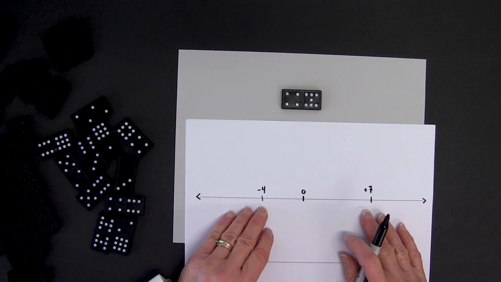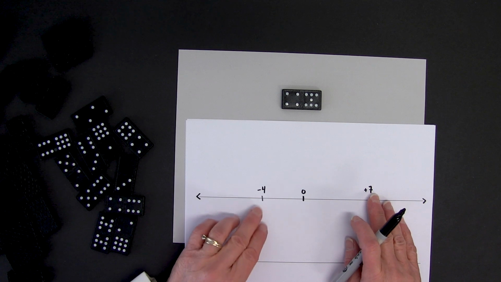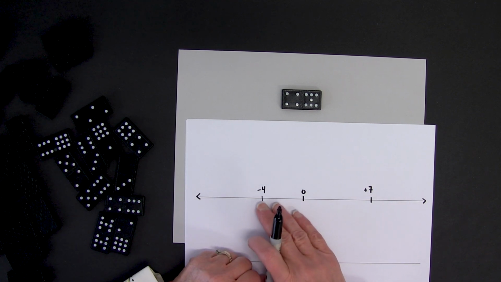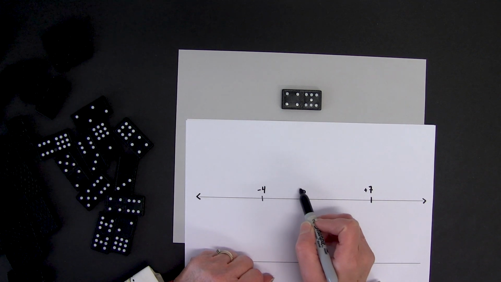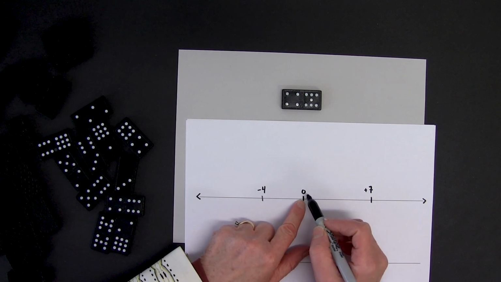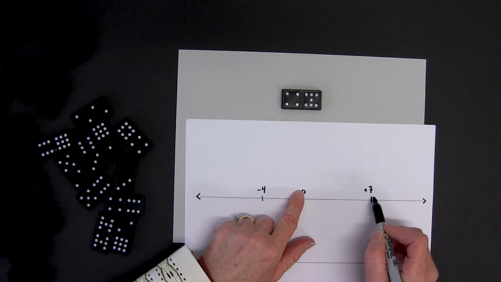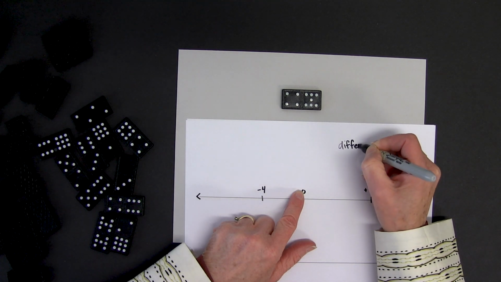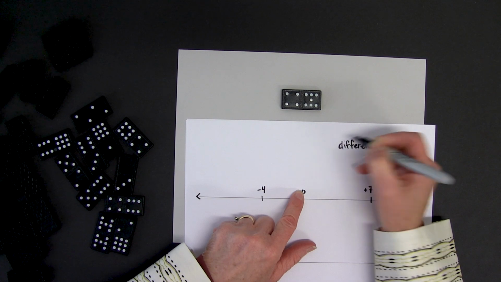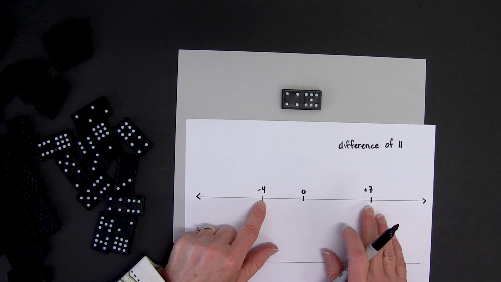Now that I have them placed on the number line, I want to figure out what the difference is between these two numbers. And I'm going to do counting up to help me with that. So here I'm at -4. I count up 4 spaces to 0. Then I'm going to add on another 7 spaces to get to +7. So 4 and 7 is 11. So I have a difference of 11 between -4 and +7.